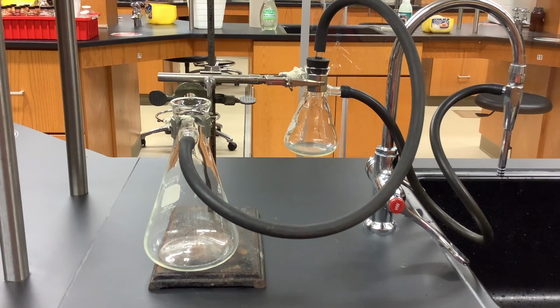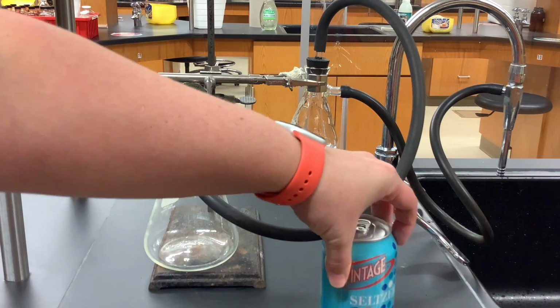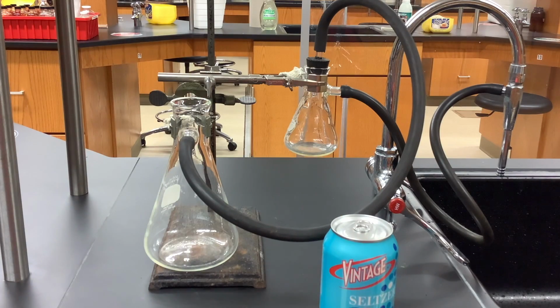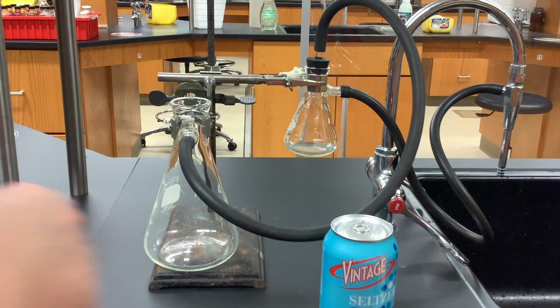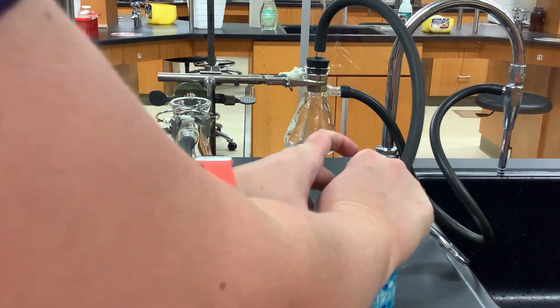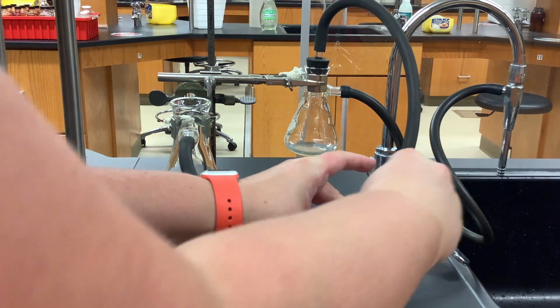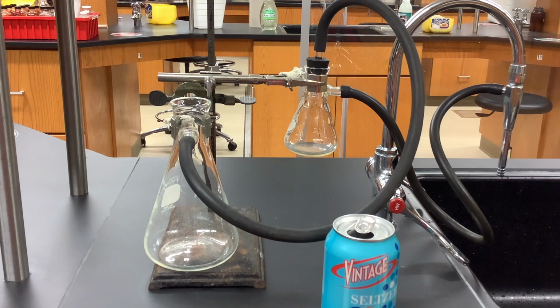In this experiment, we're going to be looking at the effects of Henry's law. I have a can of seltzer water here. I'm going to open it up, and you'll be able to hear a change in the pressure when I do that. Henry's law relates the pressure to the solubility of a gas. What we're going to be observing is that bubble formation means a decrease in solubility. So we are going to relate the pressure to the solubility by looking for bubbles.